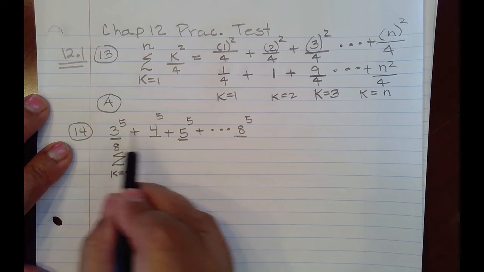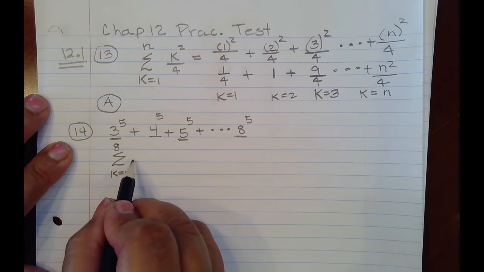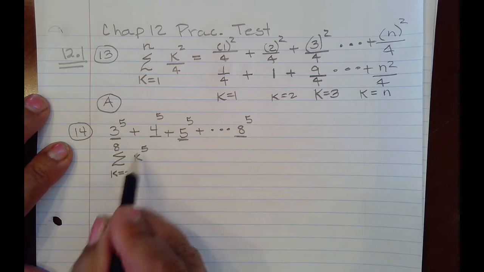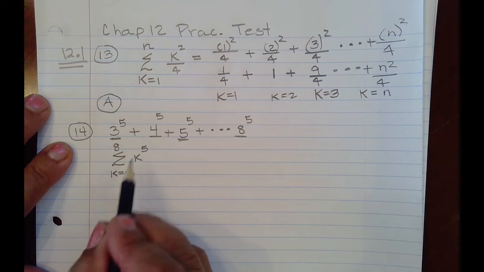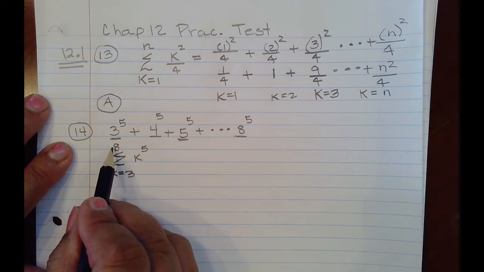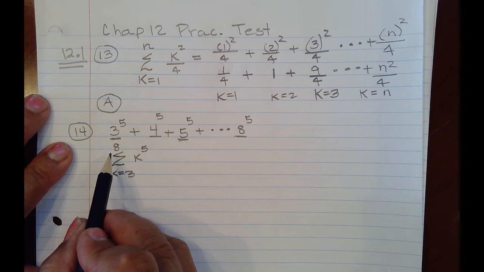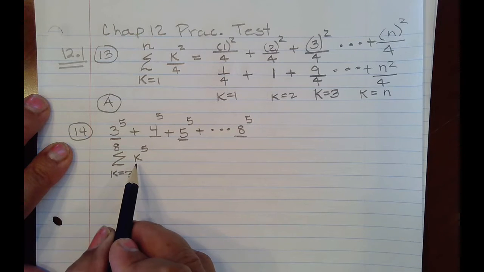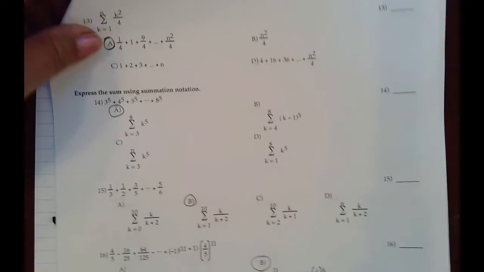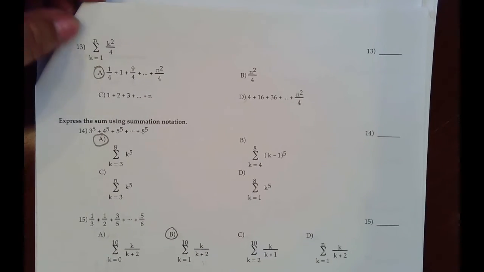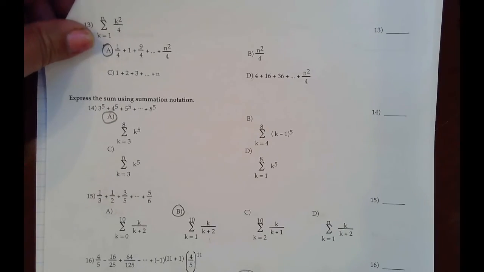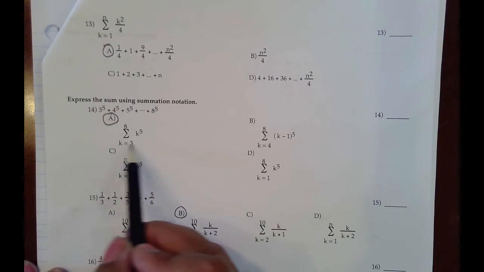And the formula that produces each of these values would be k to the 5th. So it would be 3 to the 5th, then 4 to the 5th, then 5 to the 5th, then 6 to the 5th, then 7 to the 5th, then finally finishing with 8 to the 5th. Starting at 3, escalating all the way to a maximum value of 8. Those values always being used right here for k. And that was choice A. What number is this? 14. Number 14, that's A. Right there.